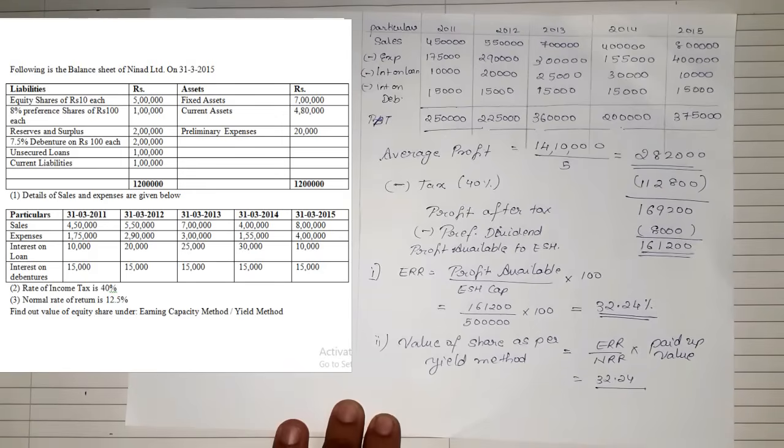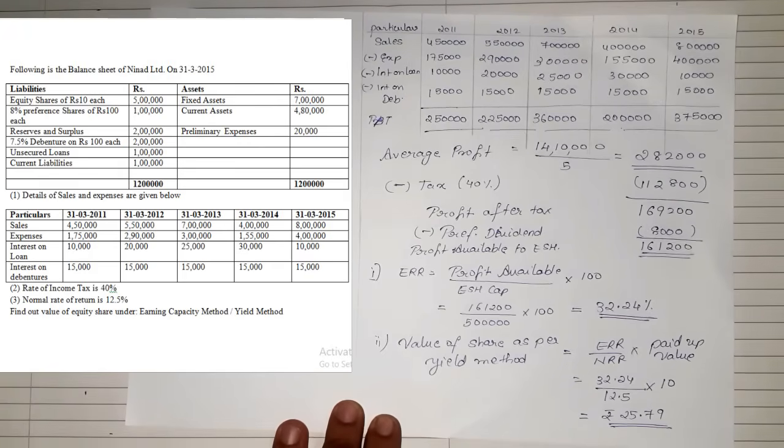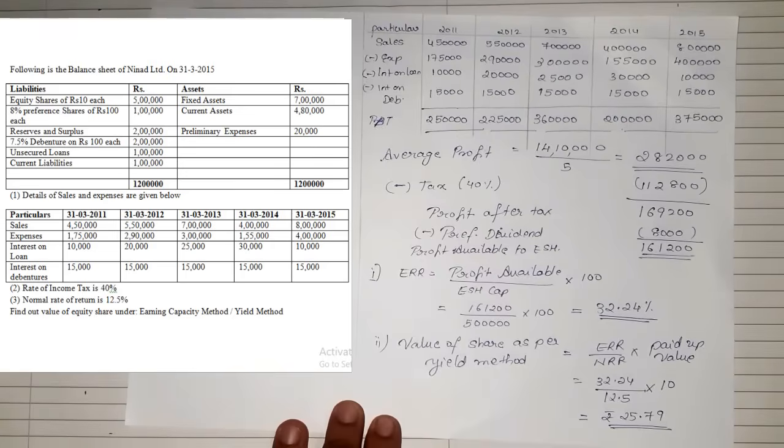NRR, if you look carefully, is given as 12.5%. Into the paid up value, the paid up value of the equity share is 10. So when you multiply and divide, you get a final answer of rupees 25.79. That's the value of share as per yield method, also known as earning capacity method.